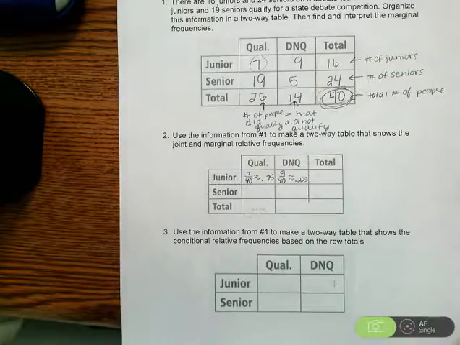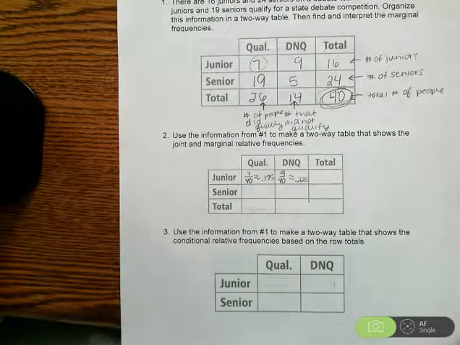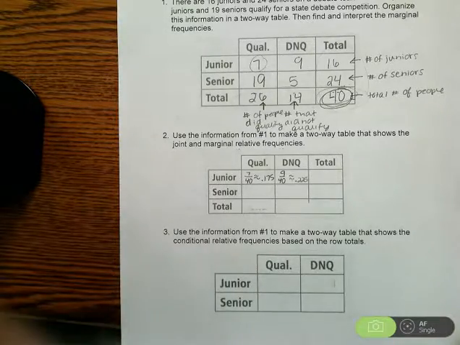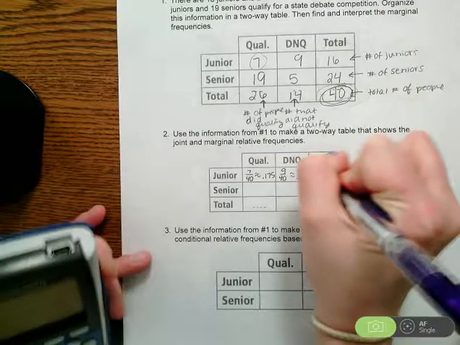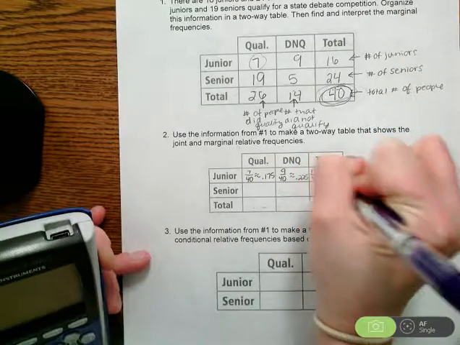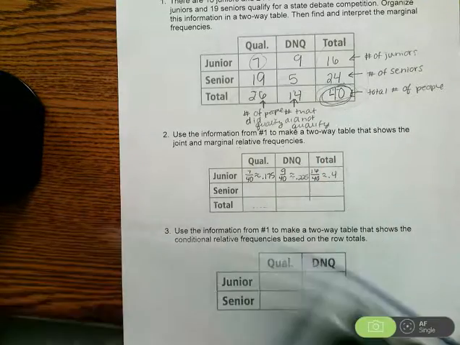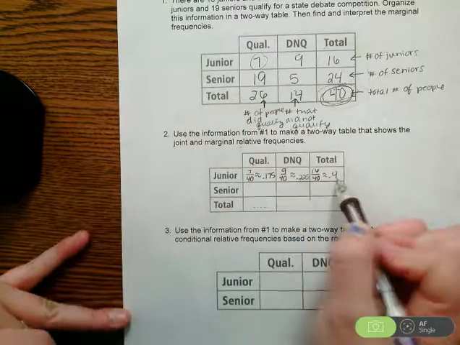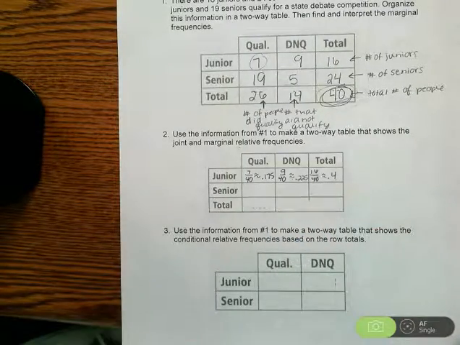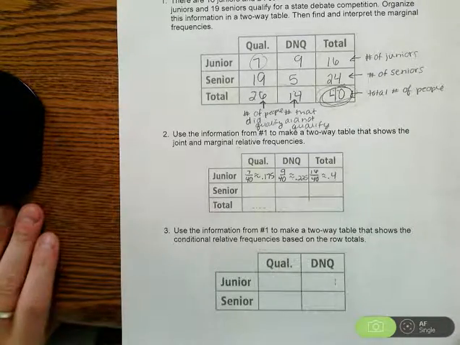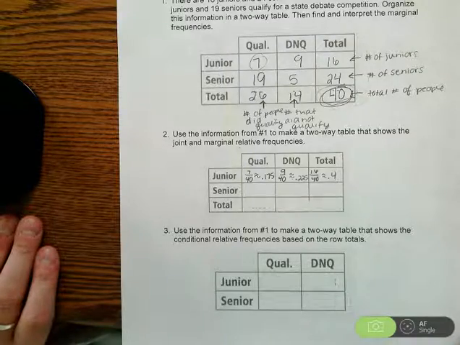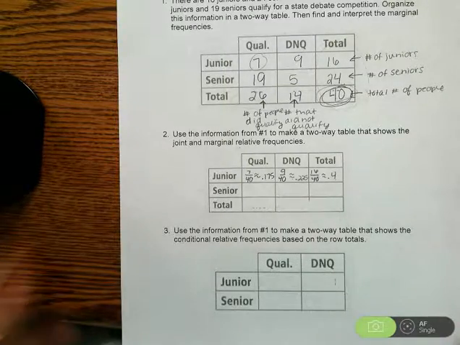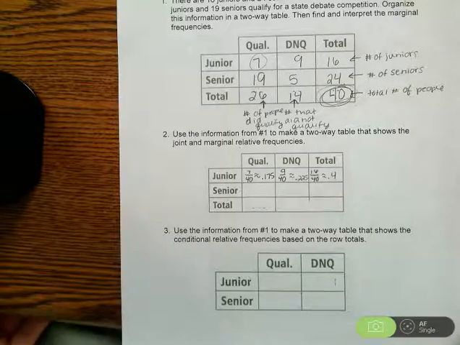Well, there's 9 of those people out of the 40 people that were asked, and that's approximately 0.225. And then there's a couple different ways that you can think about that last column there. You can think, well, that should make sense that then the total would be 16 over 40, which is approximately 0.4, or you could have just added 0.175 plus 0.225 across, and you would get the same answer. So that tells you that 40% of the people that you asked are juniors. Okay, that's all that means.